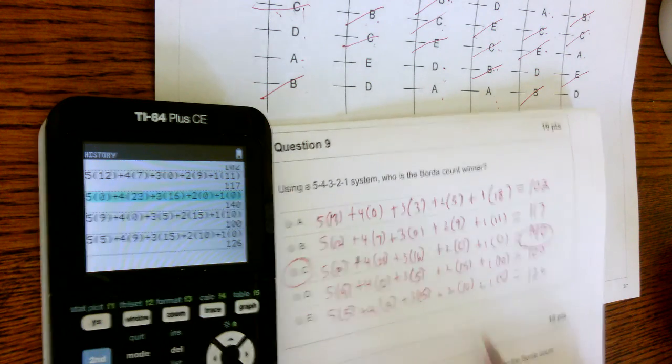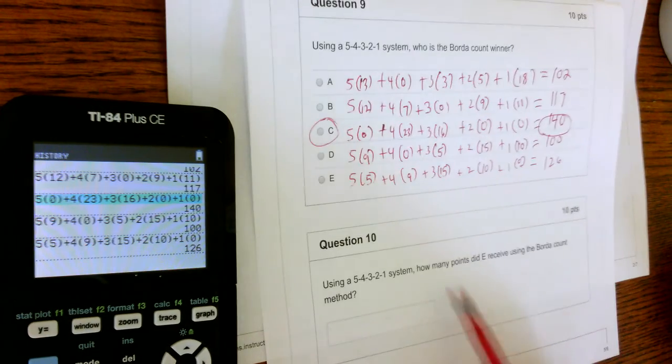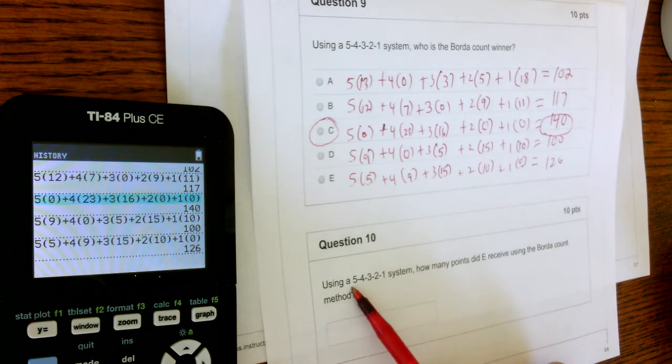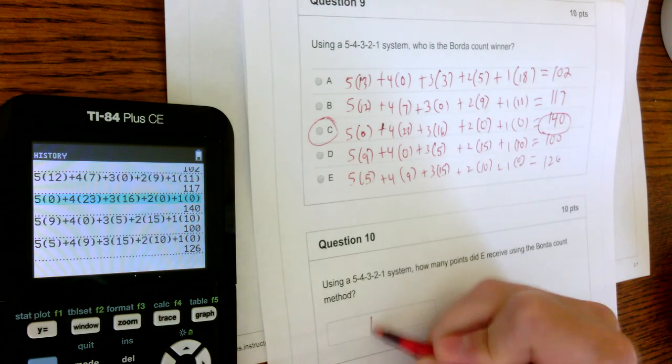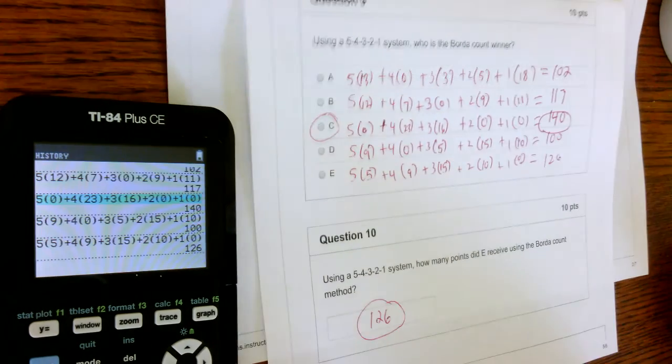The next question asks, how many points did E use in the border count 5, 4, 3, 2, 1 system? E had 126. And that's all.